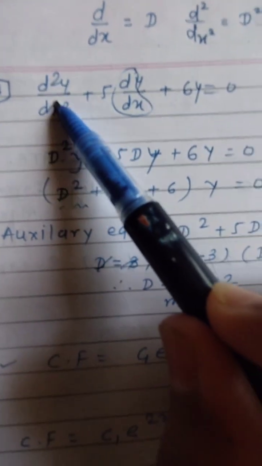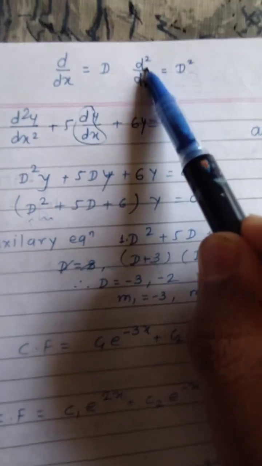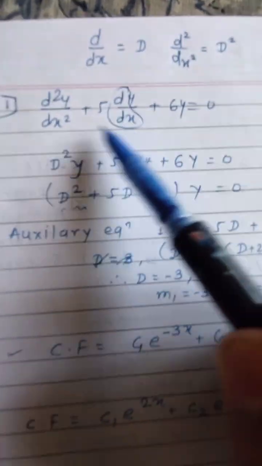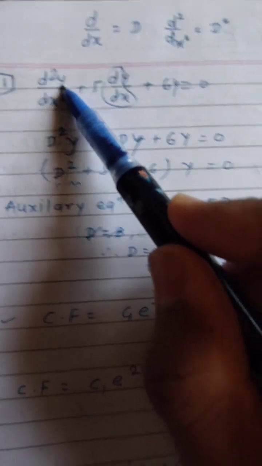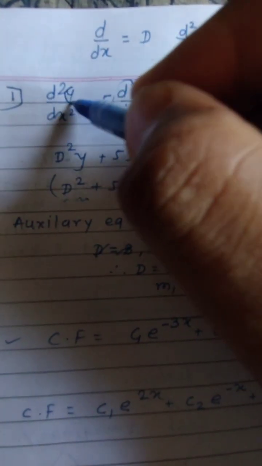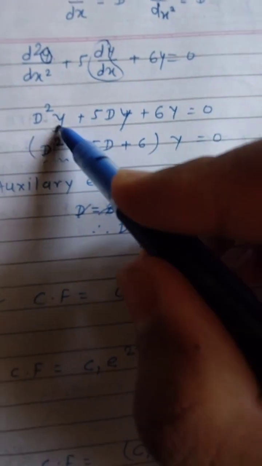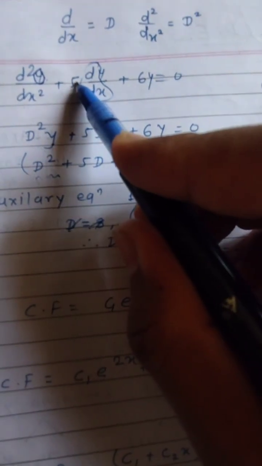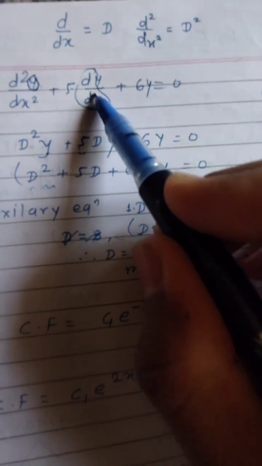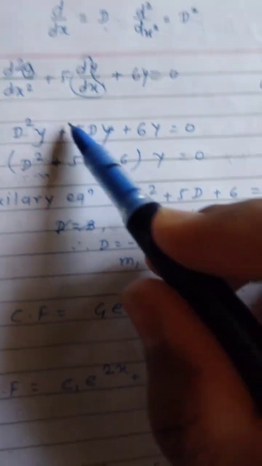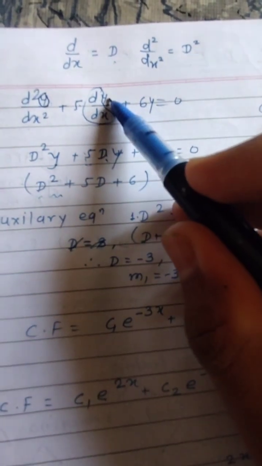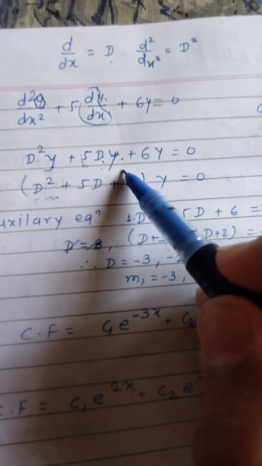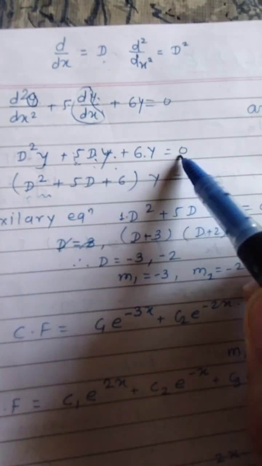So in this sum, d²y/dx², this whole term will be replaced by D², and this remaining y we have written directly here. Now plus 5 as it is, and d/dx we replace by D, and this y as it is, so it is 5Dy, plus 6y is equal to 0.